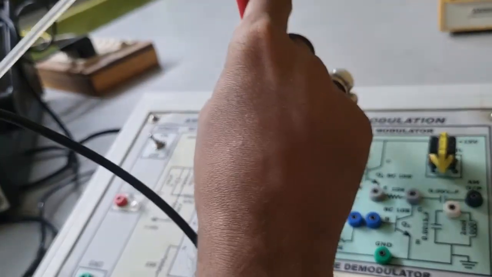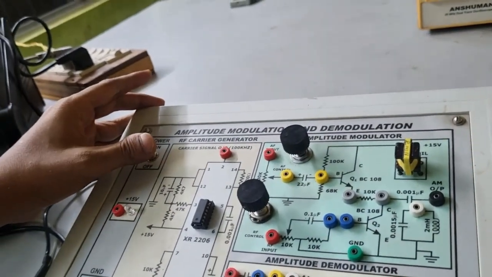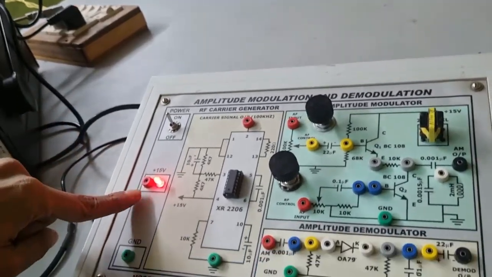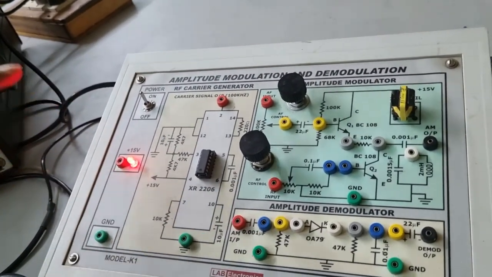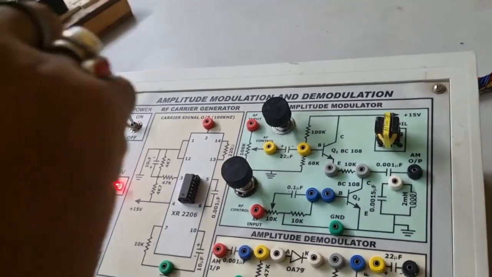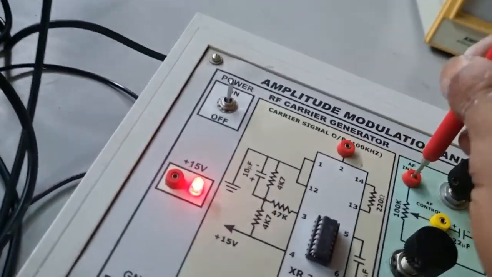So before inserting this, we must start the trainer kit. Now the light is blinking. That means the amplitude modulation and demodulation trainer kit is now on, and we have given the input to the AF input.